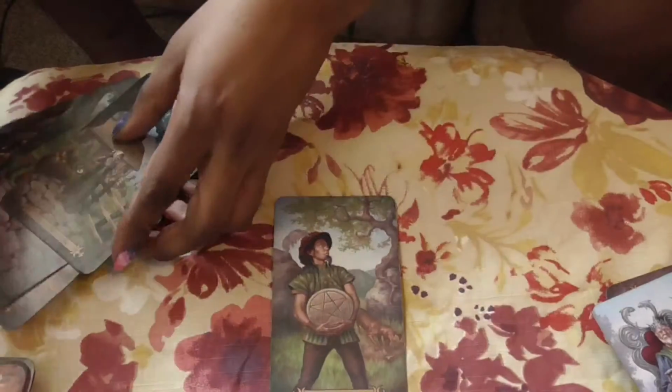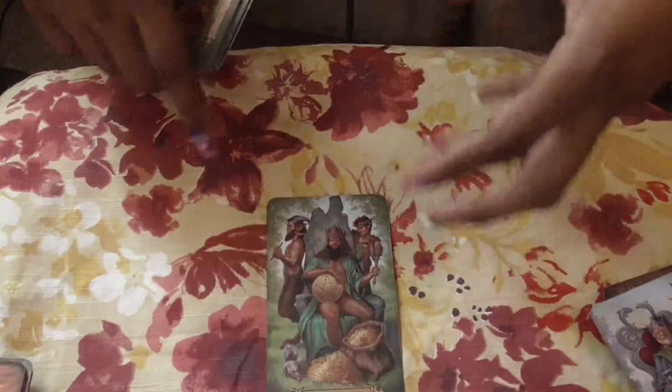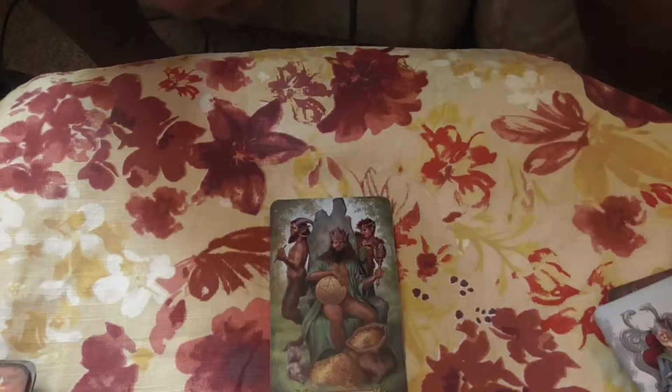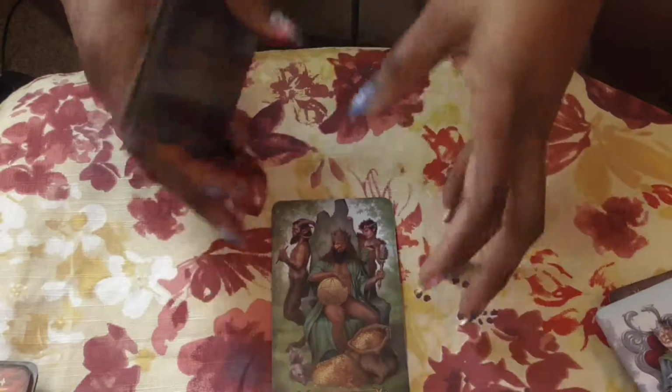Page of Pentacles, practicality. They're very practical, down to earth. Knight of Pentacles, reliability, responsibility. Queen of Pentacles, resourcefulness. King of Pentacles, accomplishment. Okay, so accomplishment in a material way, in a reward way, in a financial way, in a way dealing with the material world. All right, so next we're going to do wands.